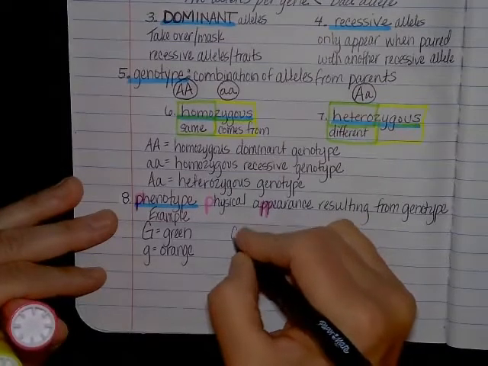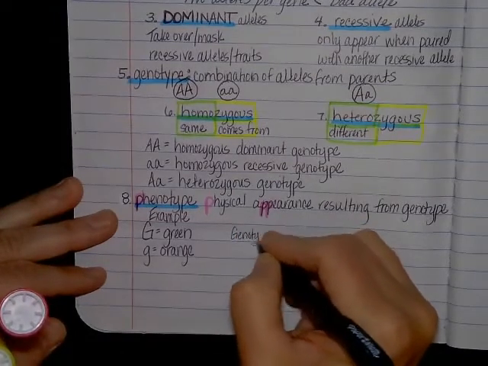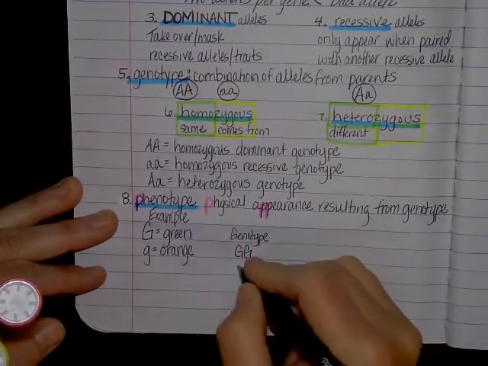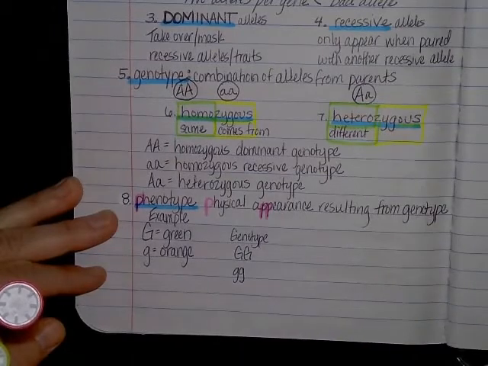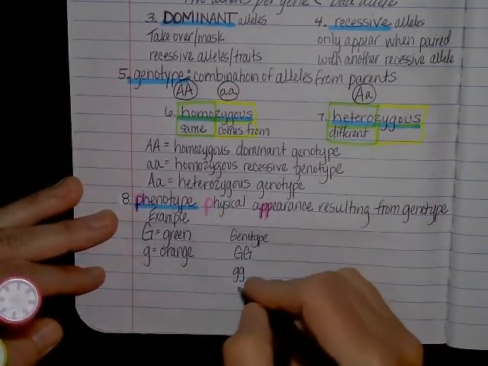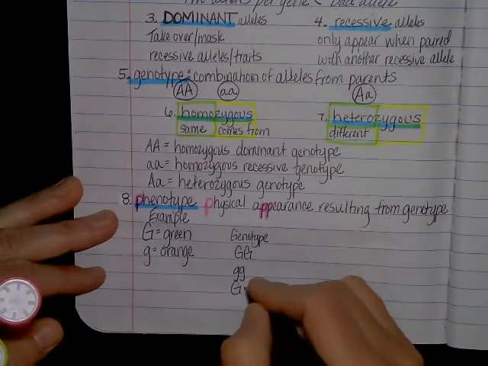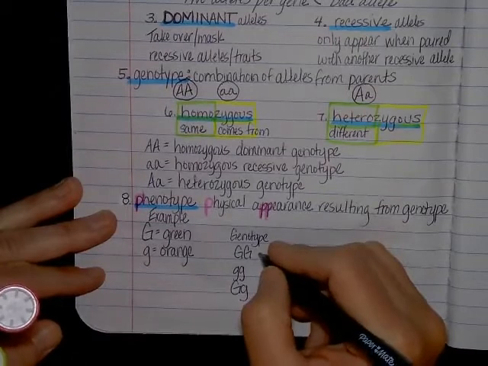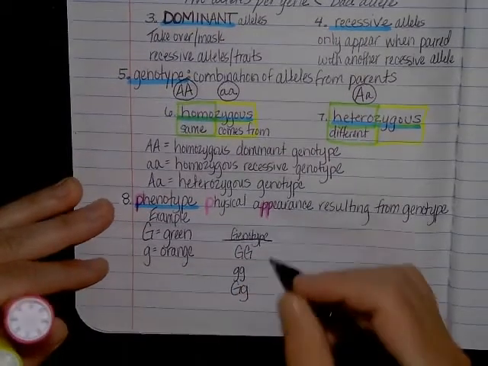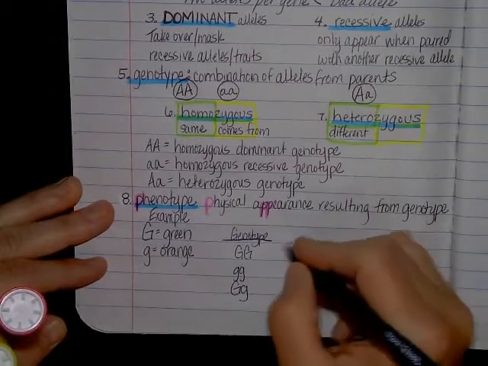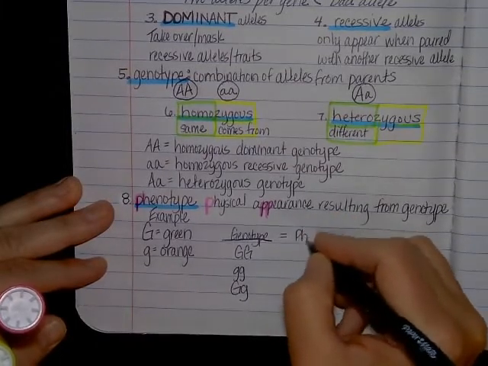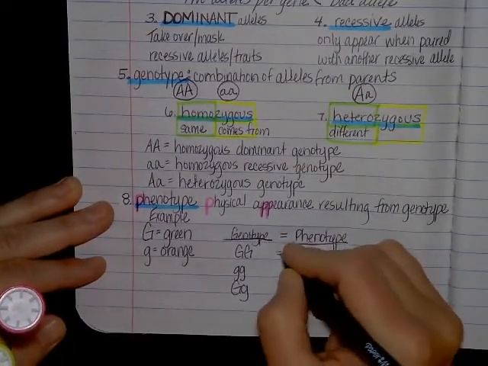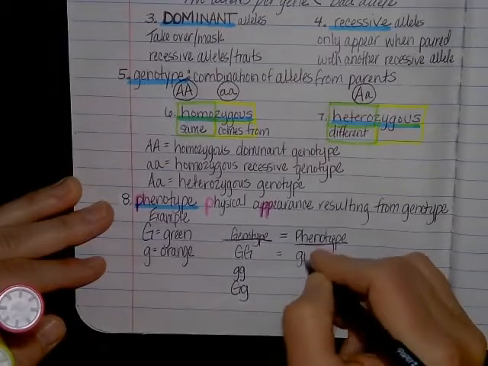The genotype possibilities here are homozygous dominant, homozygous recessive, or a heterozygous combination, right? So if the genotype is two capital G's, then that produces the phenotype: two dominant greens equal green.